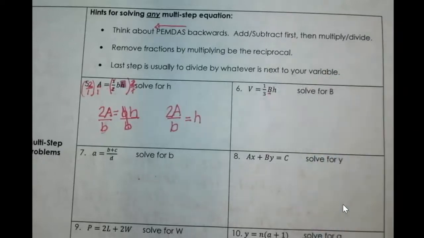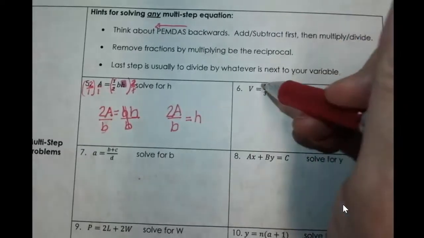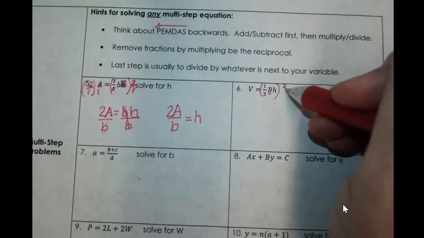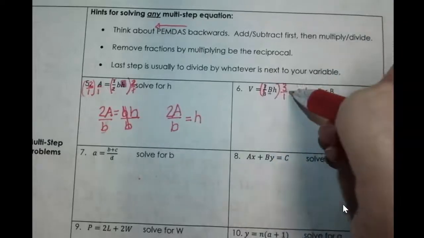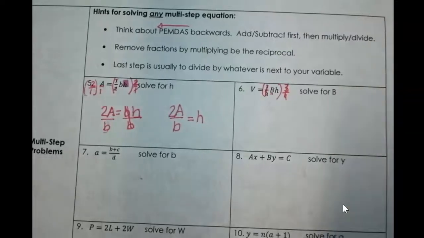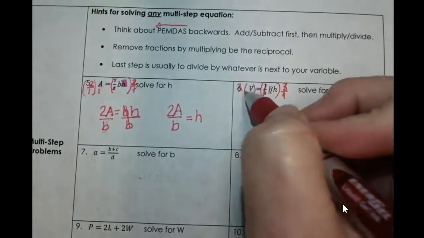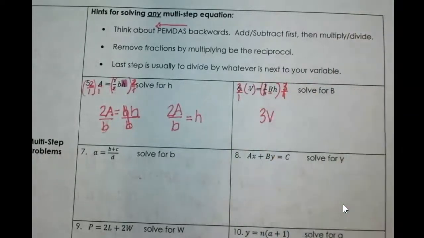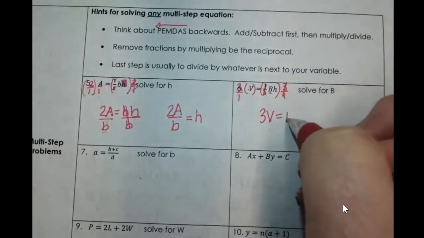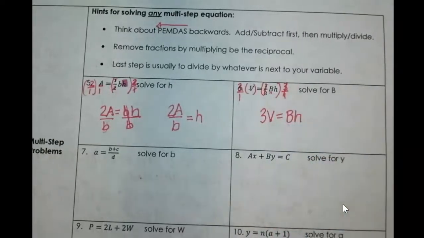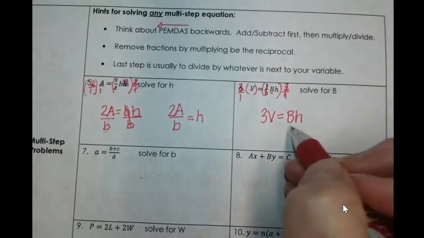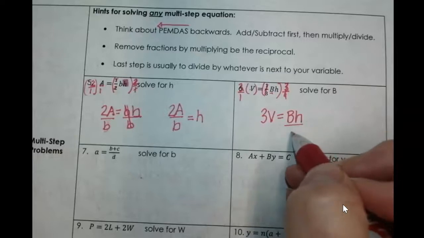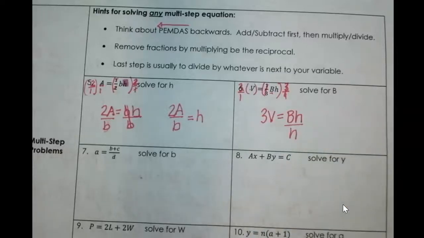Let's get rid of that fraction. How do you get rid of a fraction? You multiply by its reciprocal. So instead of 1 over 3, I'm going to multiply by 3 over 1. And the fractions cancel. Boom, gone. But remember, you have to do it to the other side also. So I got 3 times v, which is 3v, equals big B times h. And I want to solve for the big B. Big B is multiplying to h, so to undo that, the inverse operation is divide. Divide by h, divide by h. Those h's cancel, leaving just the B.